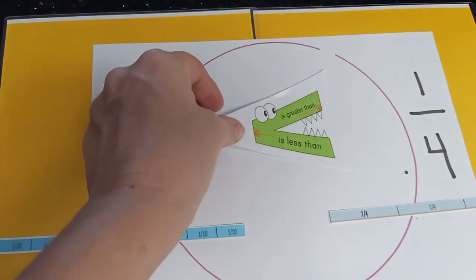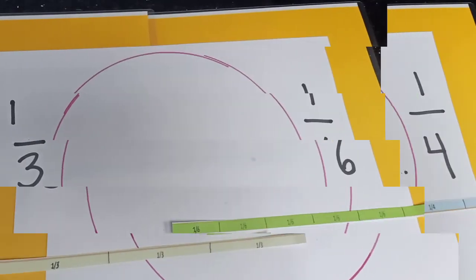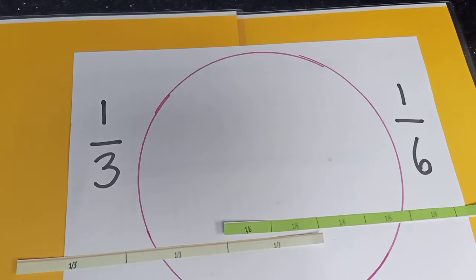So we're going to put our greater than sign with our crocodile mouth open towards the large number. The greater number is 1/4. It is bigger than 1/10 on this side. This time we're comparing 1/6 with 1/3. And if you look at our rectangular strip, you can see that almost 2 of these 1/6 would fit into the size of 1/3. 1/3 is much bigger than 1/6.